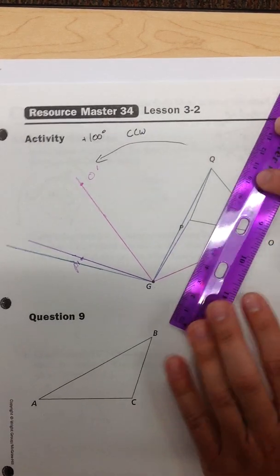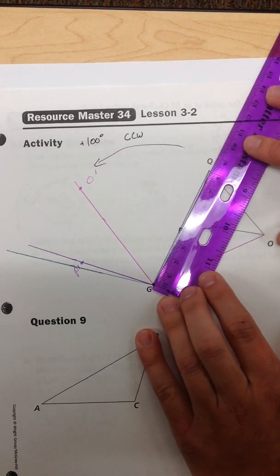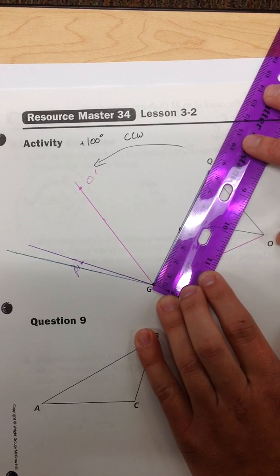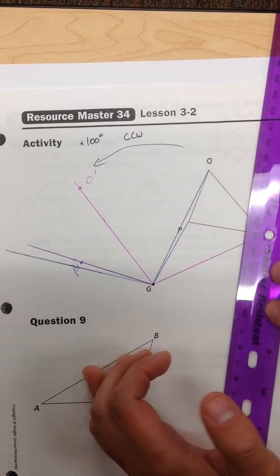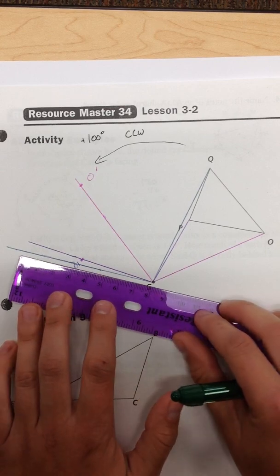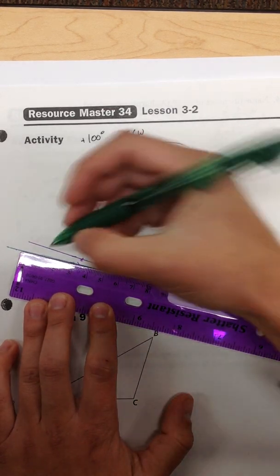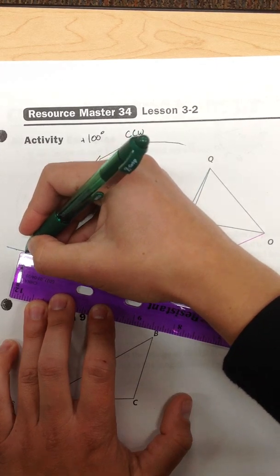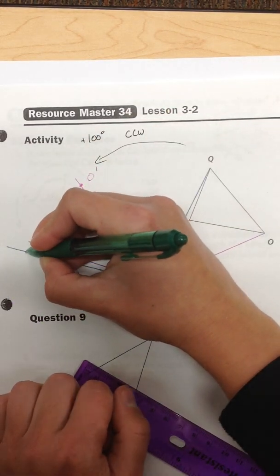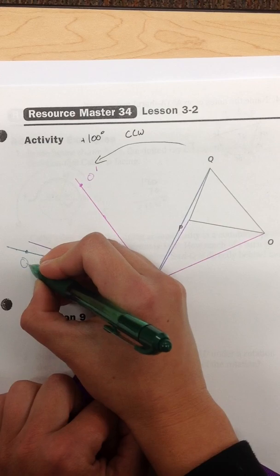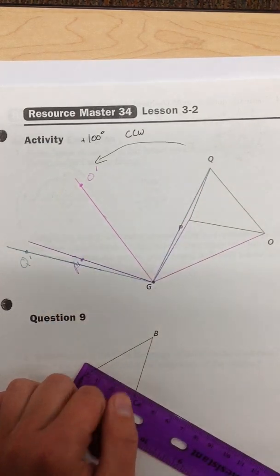Okay, so then what I want to do is I want to measure my distance from G out to Q, which is about 81-ish. And then I do my same measurement here, 81-ish. And I'm going to label that one Q prime.